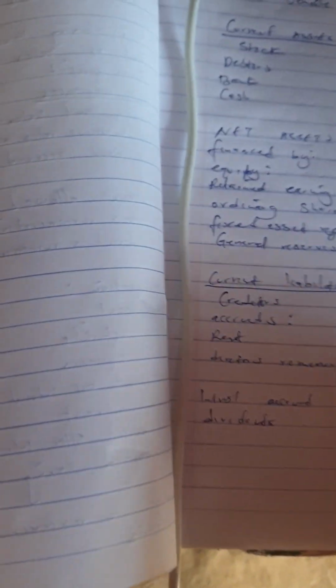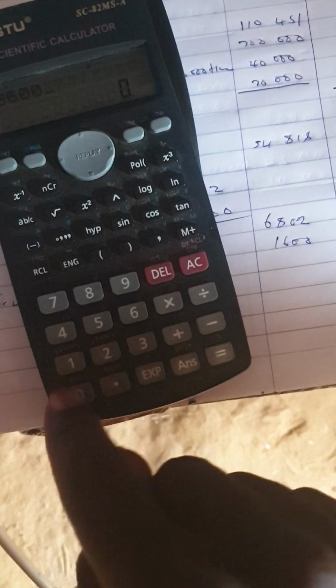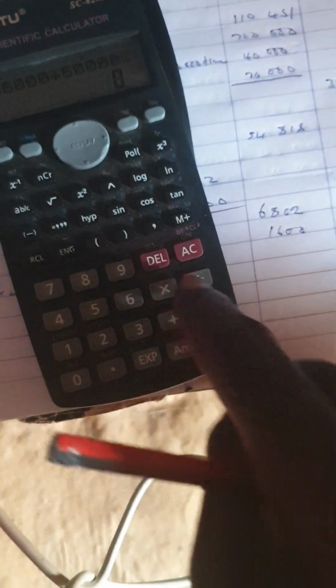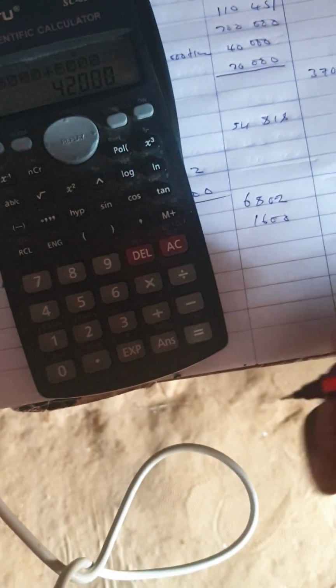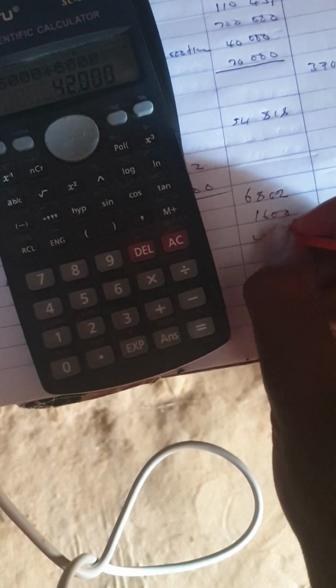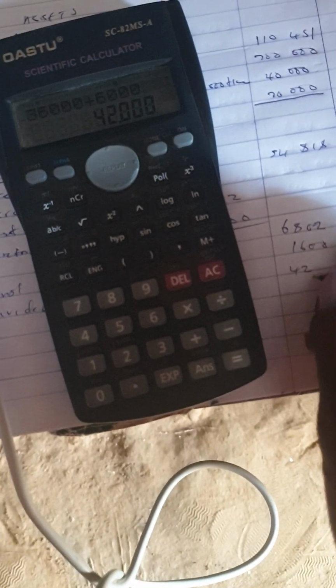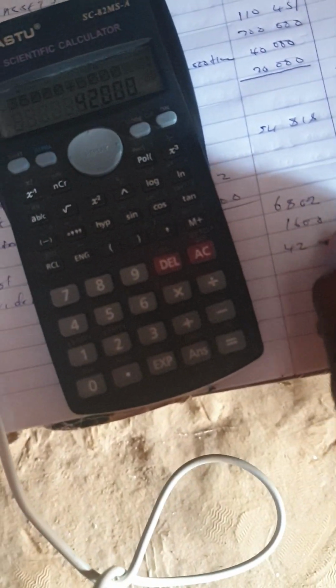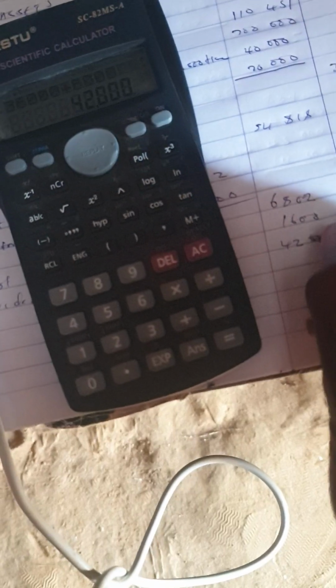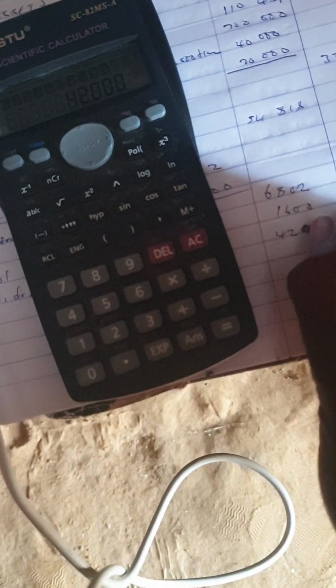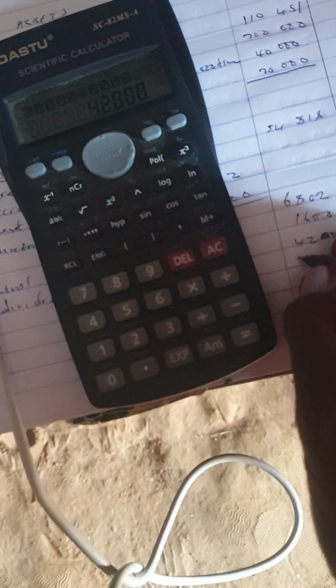That is going to give us a total of what? So that we do it at once, 36,000 plus 6,000 gives us a total of 42,000.